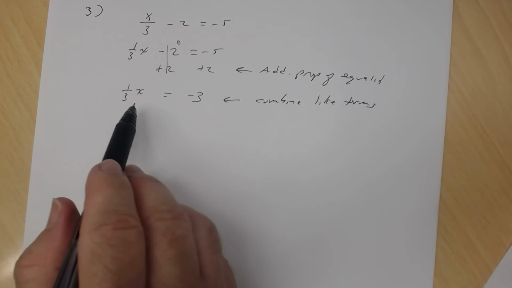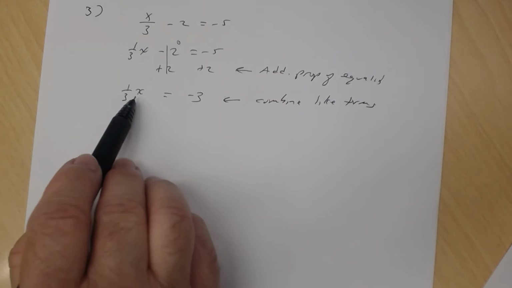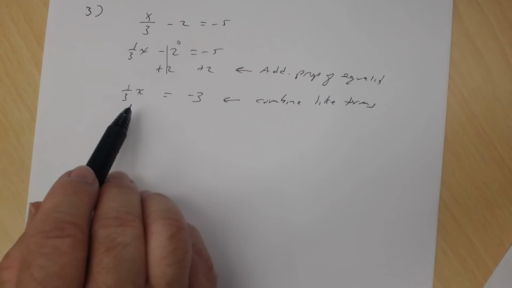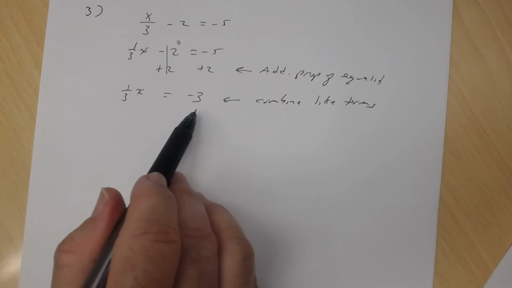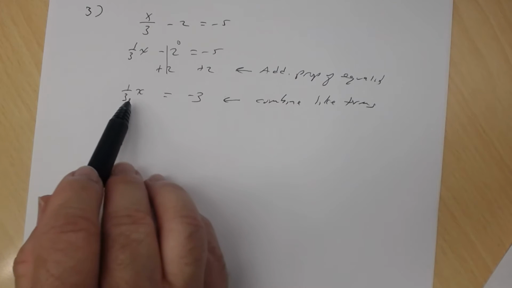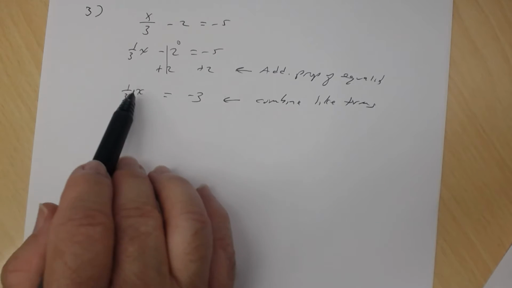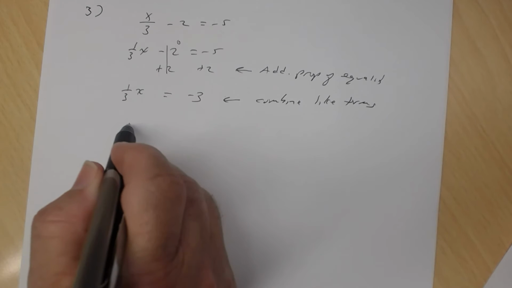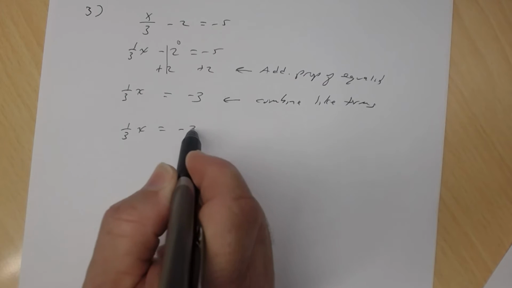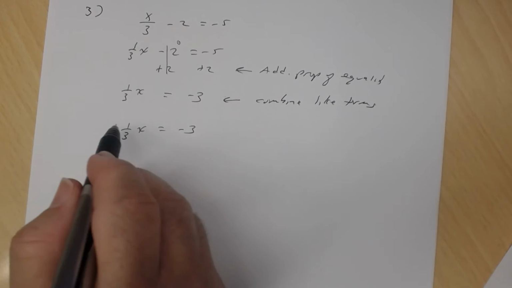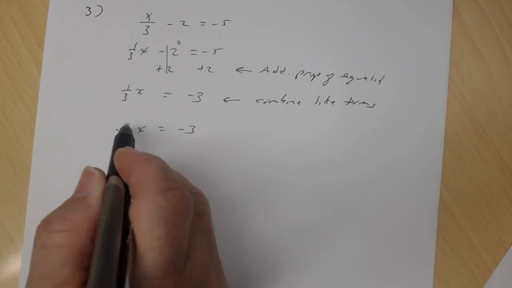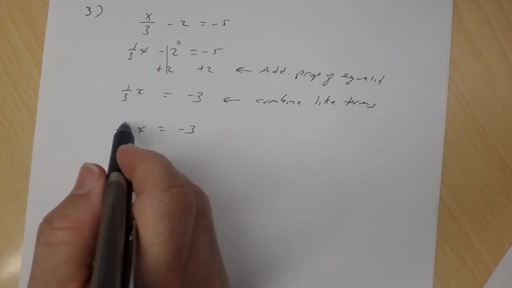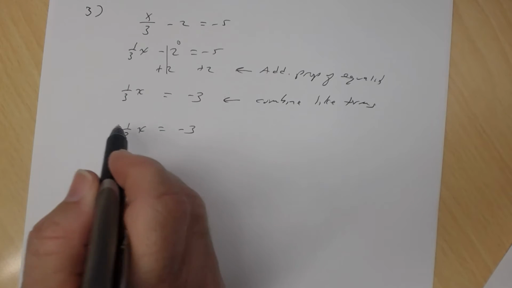All right. Now remember what we did next. To get the variable x by itself, we did one of two things. You could have either divided both sides by 1/3, or you could have just multiplied both sides by the reciprocal of the coefficient. In other words, you're going to multiply both sides by the reciprocal of the coefficient of x. The coefficient of x in this case is 1/3, so the reciprocal is 3/1.